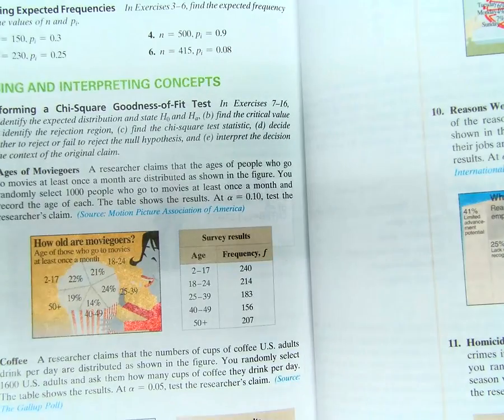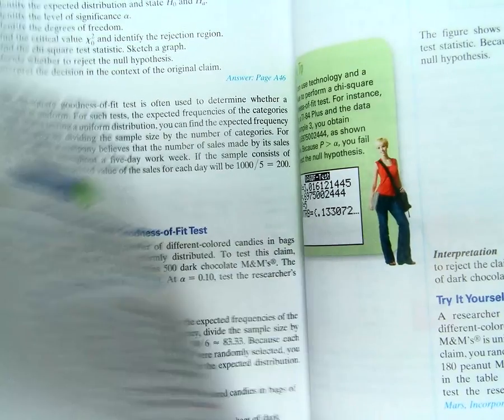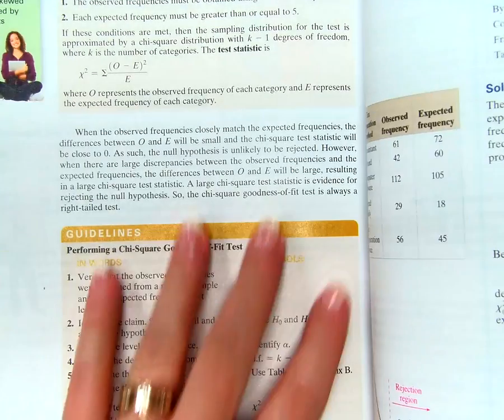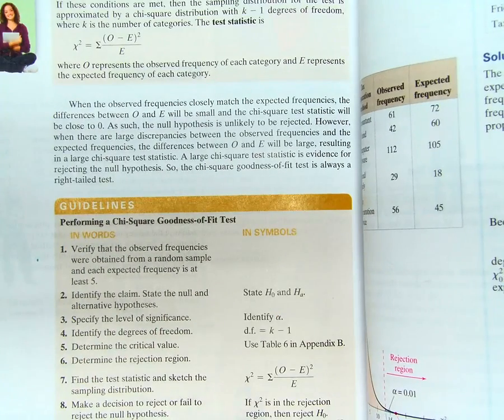Okay. But that's all of section 10.1. So the important section in 10.1 is the chi-square goodness of fit test and the guidelines for running a chi-square goodness of fit test. Okay. Any questions about that?